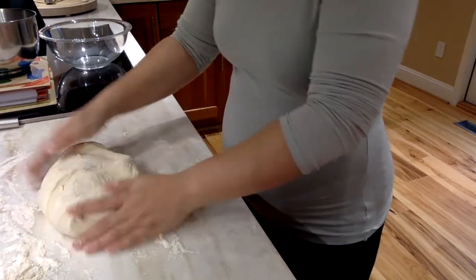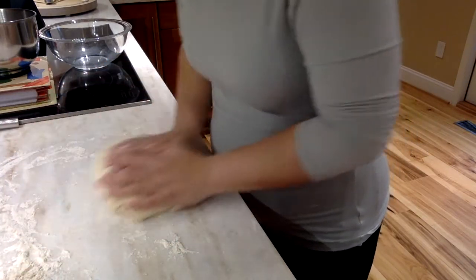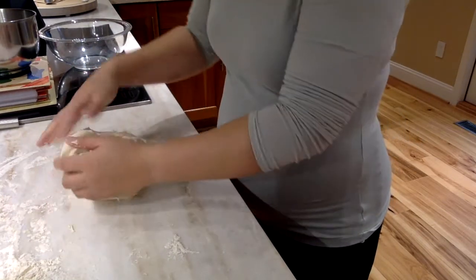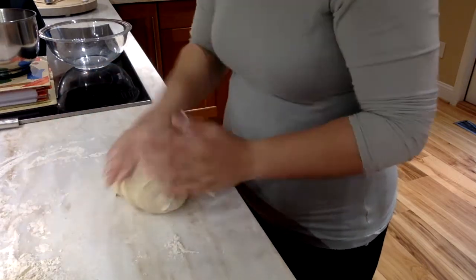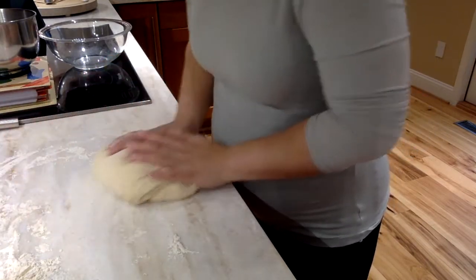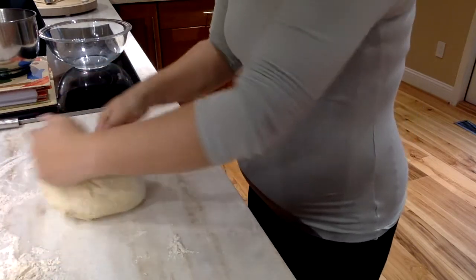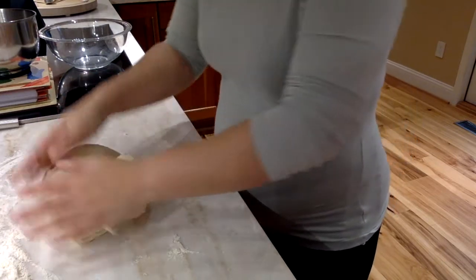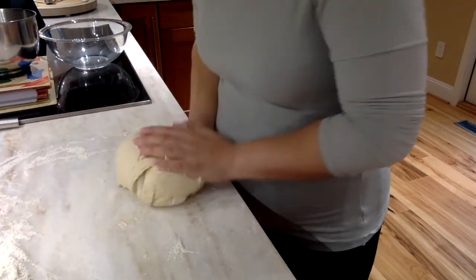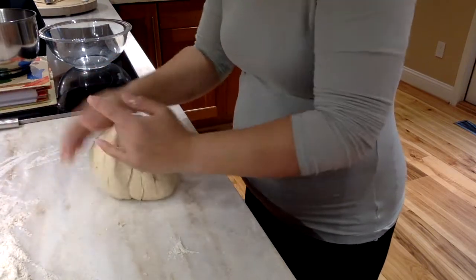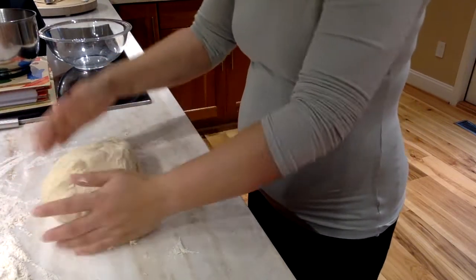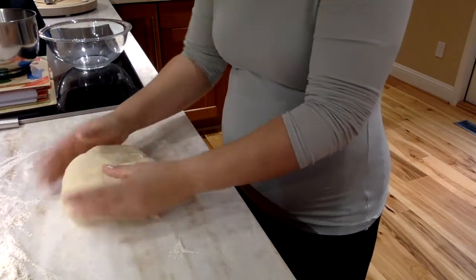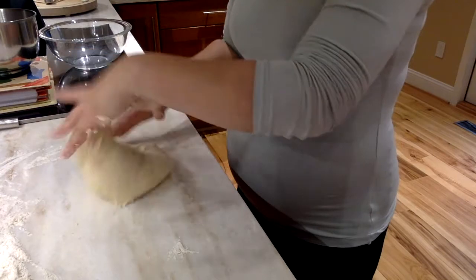If you're going to do it in the mixer, just let it mix with the dough hook for about 5 minutes. But normally when I'm done with the dough hook, I will take it out just to knead it by hand a little, so I can feel the bread and get a sense of how it is. Because I kneaded this already in the machine, I don't really need to knead it a ton with my hands. But like I said, I just like to feel the bread and see the texture. You can see it's still a little sticky, and that's okay. But it's nice and soft, nice and flexible, or what we call pliable.